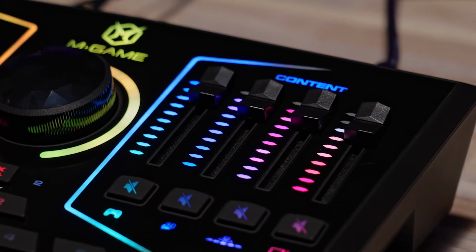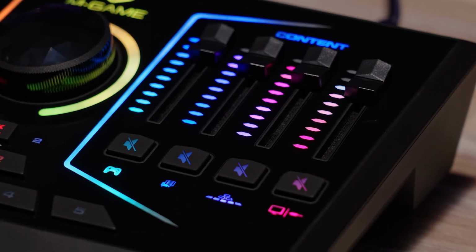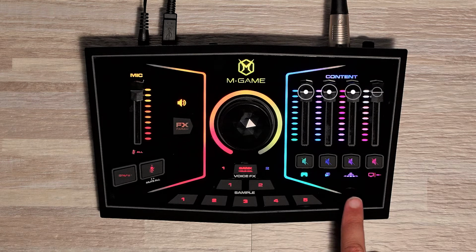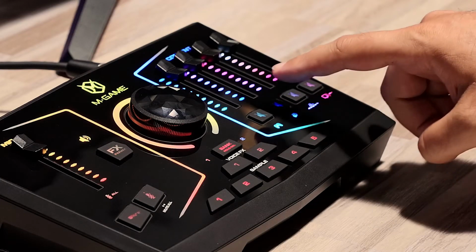On the right of the main control knob are 4 faders that control the volume of your other sound sources: the game, the chat, the sampler, and a mix of the aux-in and system sounds. Each of these also has its own mute.